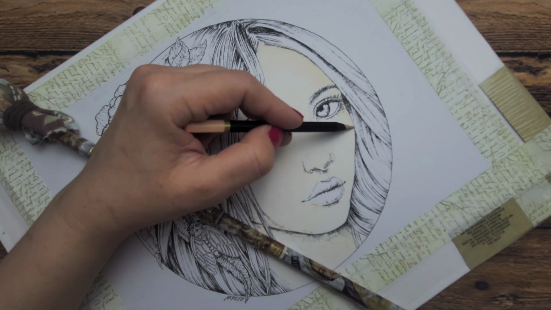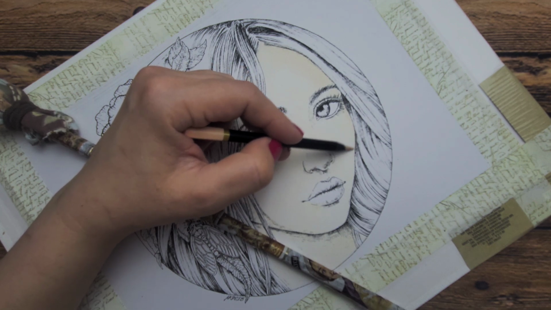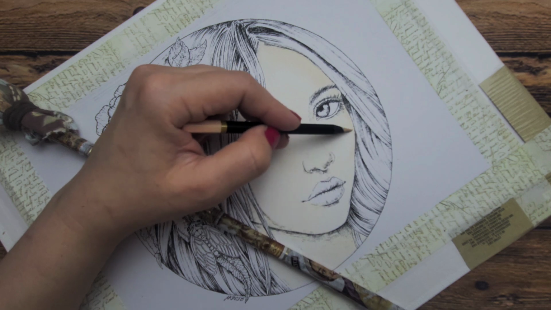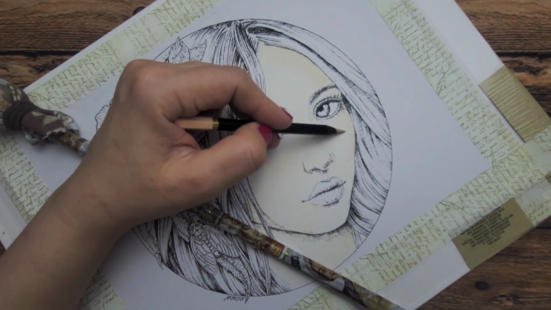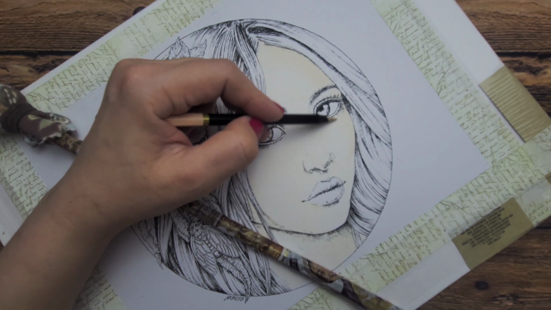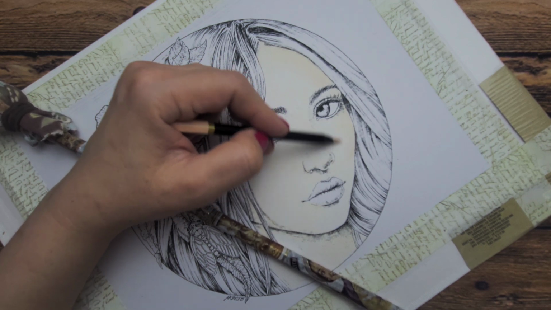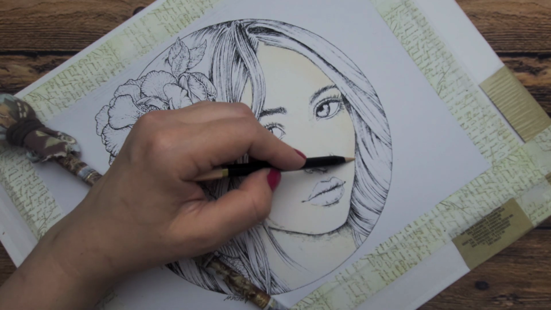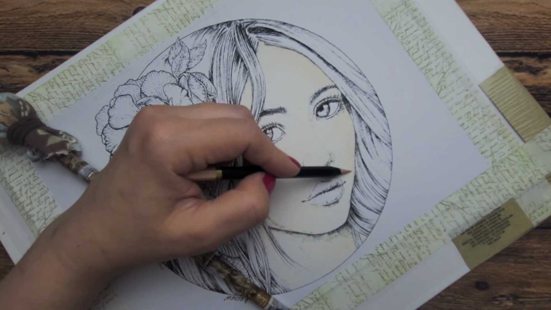So I have a cheek over here. Maybe you would want to go in a little bit, create a little bit of a rounded cheek contour over here. Start off the inklings of shadows for when we pick up our darker colors.